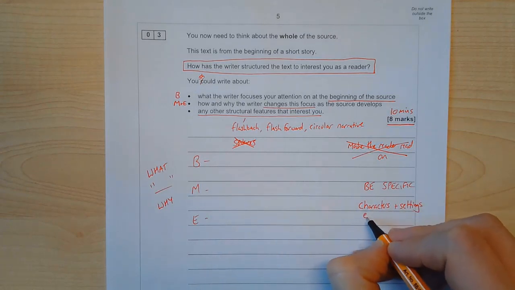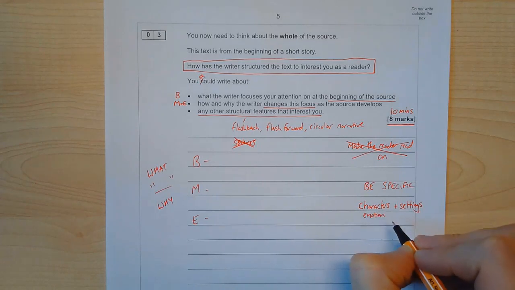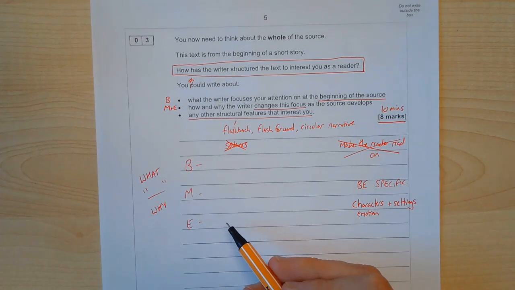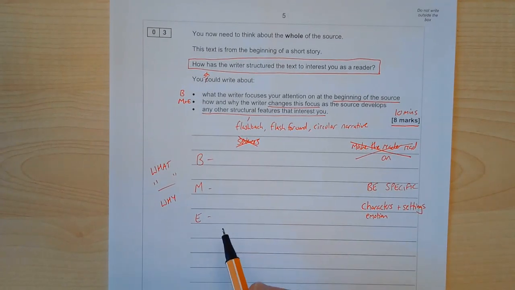Feelings, or emotion, might be a good one. And setting: if there's a dangerous setting there but a happy setting there, look at those as well. So I'm going to pause there, just get you to think about how we're focusing on the beginning, middle and end of this extract. And then what we're going to do in a minute, just make sure you've got all those notes to answer the question. Then we're going to start reading through a source.